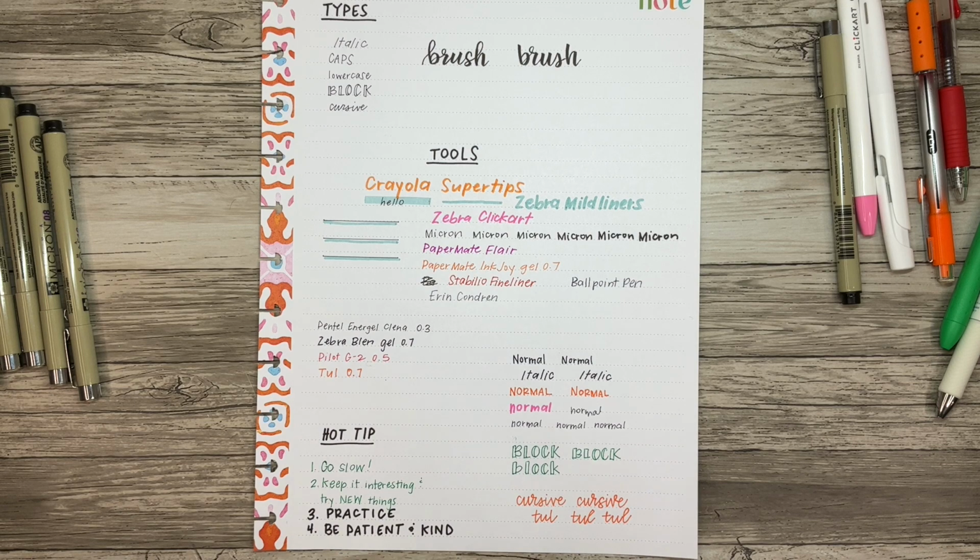And then last but not least, the most important, honestly, in my opinion, besides going slow and practicing, is to be patient with yourself and be kind with yourself, because it's not the end of the world if it doesn't look perfect, right? It's all about trying new things and doing something that's fun.